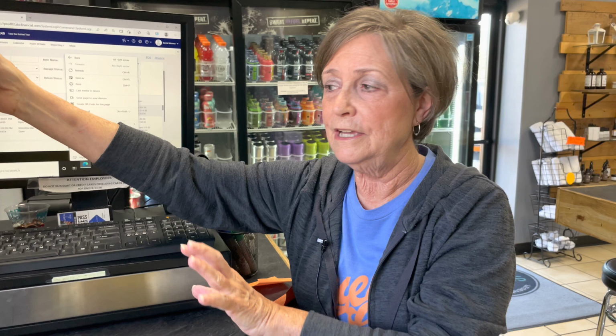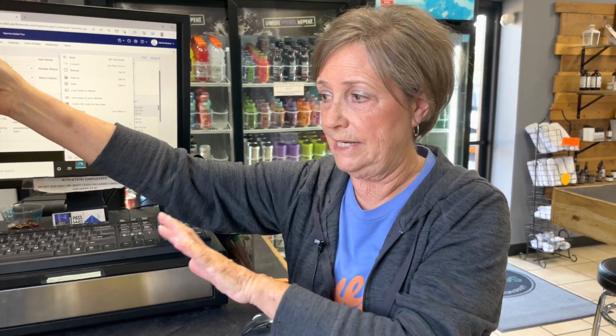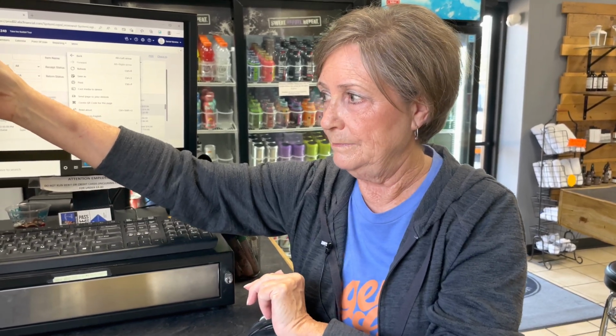And it will take you a while. Once you've made several, you'll pick it up real quickly. But that is there as a backup if you need it. And that's all there is to ringing up a smoothie.